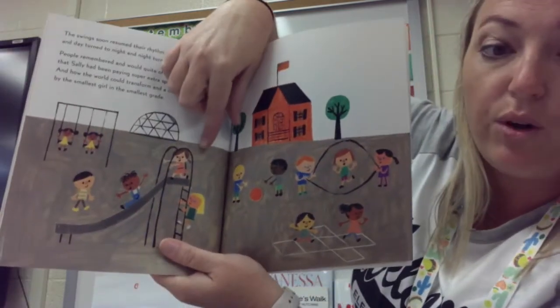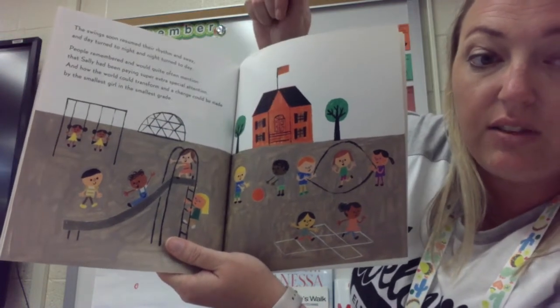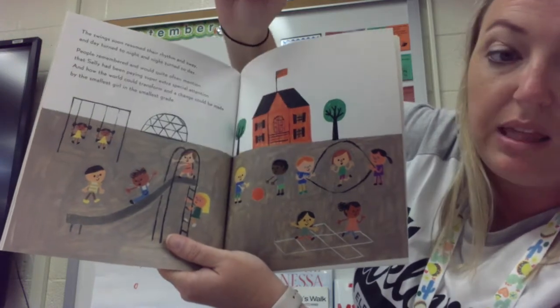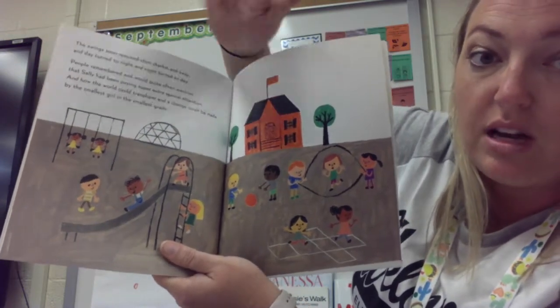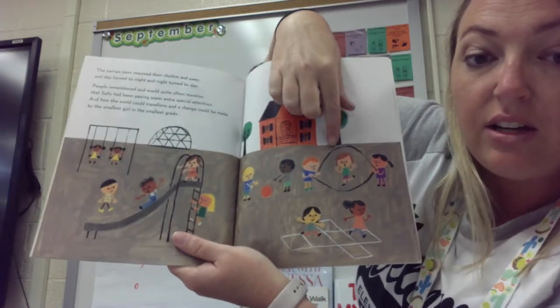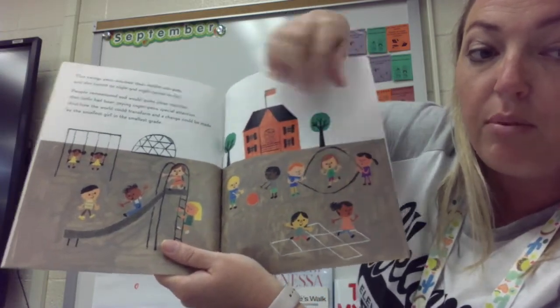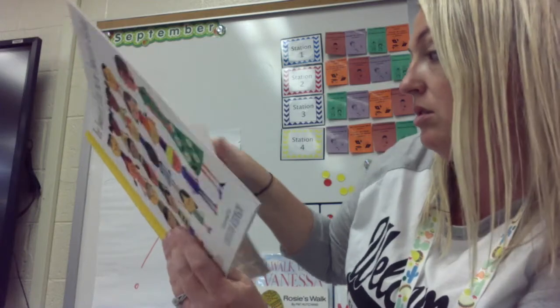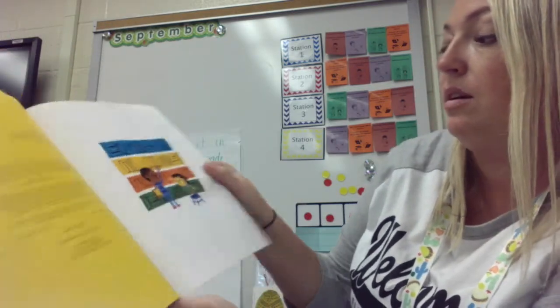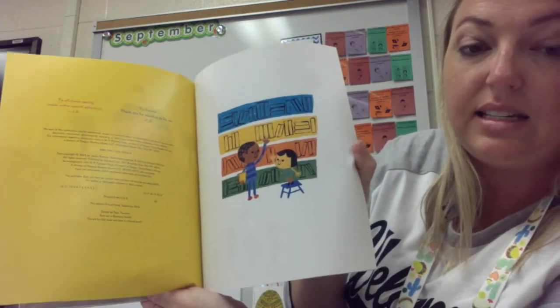I noticed that we're no longer pushing our friends down the slide. We're taking turns and we're gently helping them go down the slide, not just knocking them down. And I see friends here playing together and jump roping and sharing the ball. And that was the end.